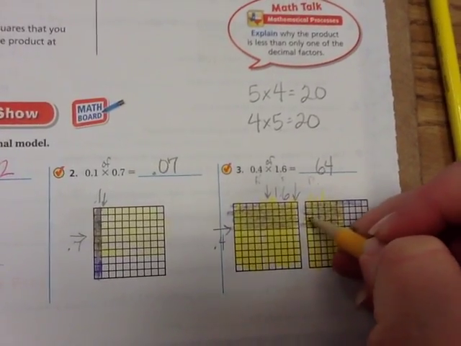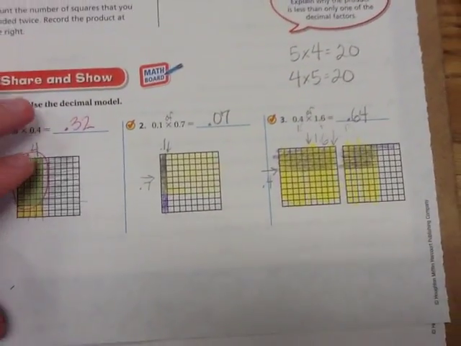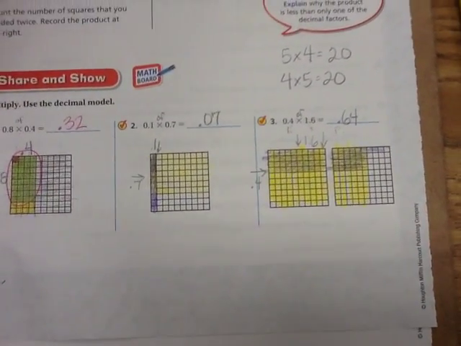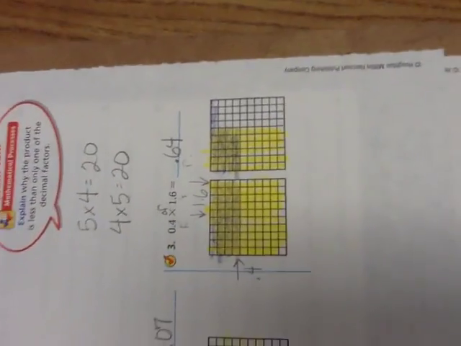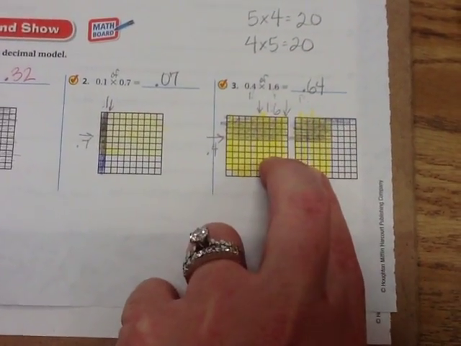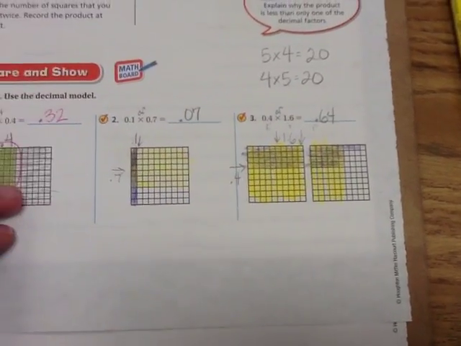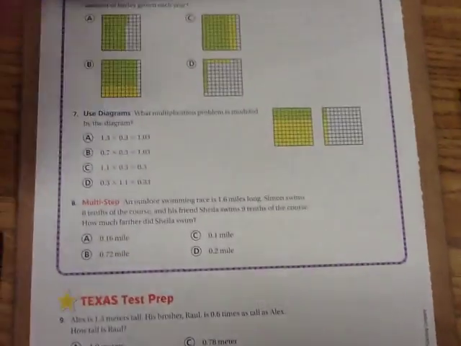What am I counting? I'm counting those little bitty squares, which were hundredths. So 64 hundredths. Again, could you have turned it this way? Sure. As long as you have one way, either way works. It doesn't matter if it's vertical or horizontal, as long as you're overlapping and crisscrossing.